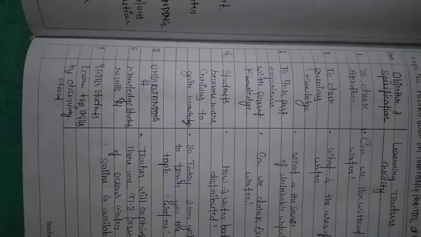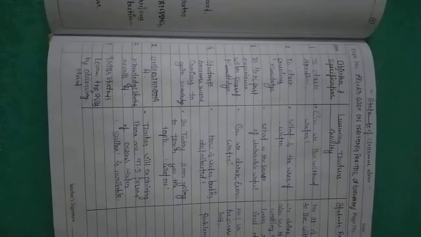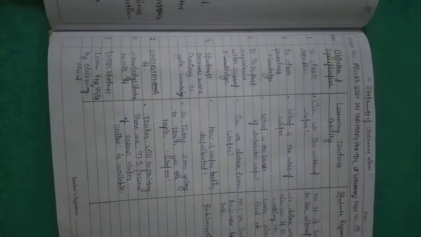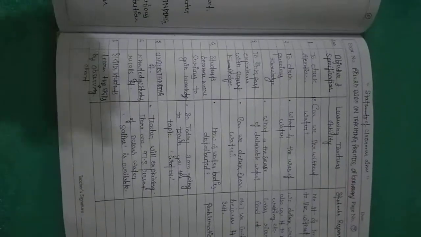Here I made three sections: objective and specification section, learning teacher's activity, and the student response. The objective specification is to check the attention, to check previous knowledge, to link past experience with the present knowledge, to make students more curious to gain knowledge, understanding, and the knowledge students recall, and skills students learn by observing the chart paper.